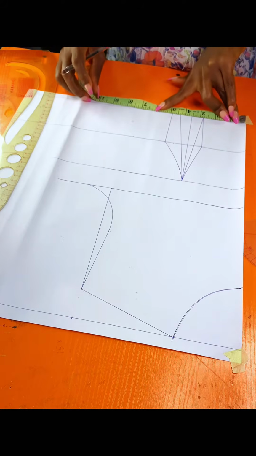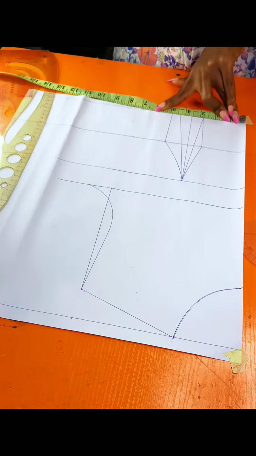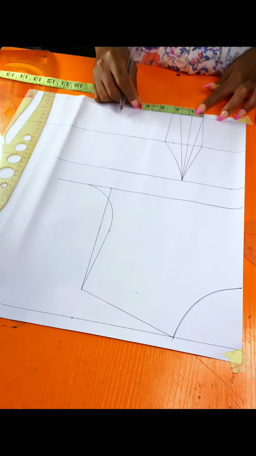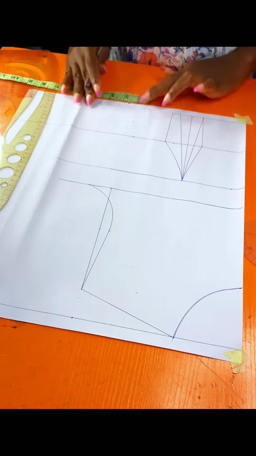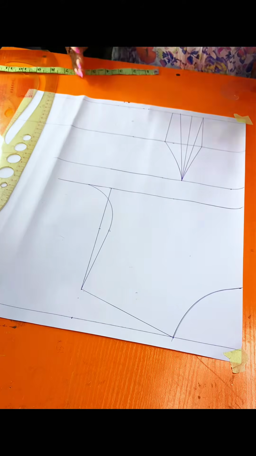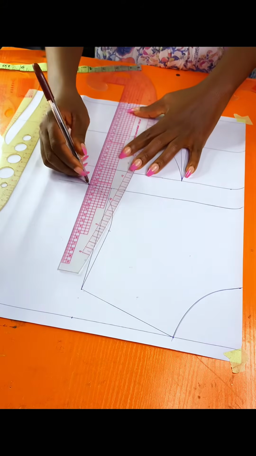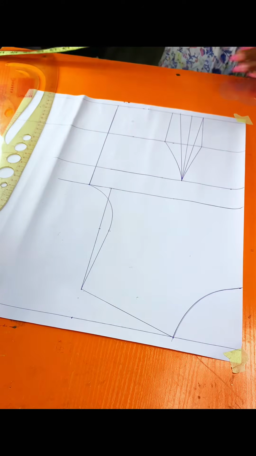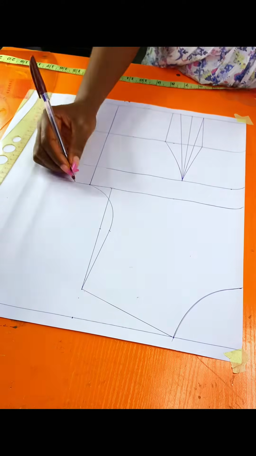So input your waist measurement. Every dart taken, make sure to input everything so that you don't have shortage in your measurements. And go ahead and connect your lines. Then you have your basic bodice drafted already.